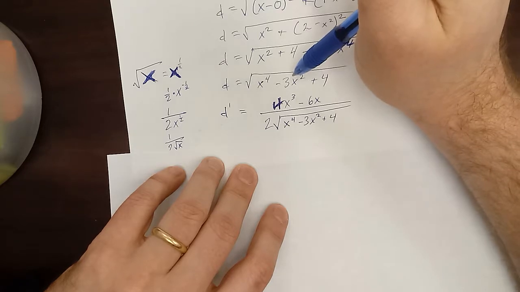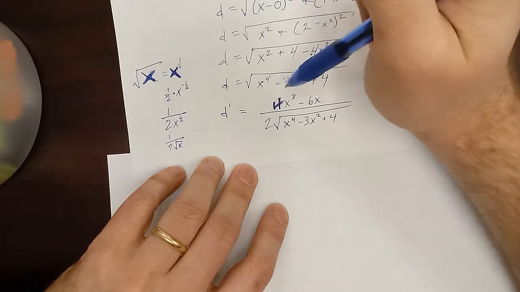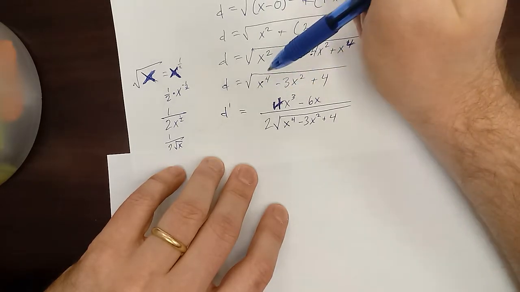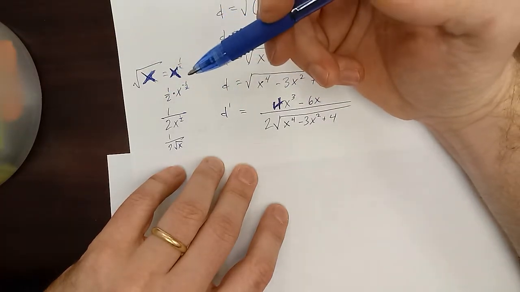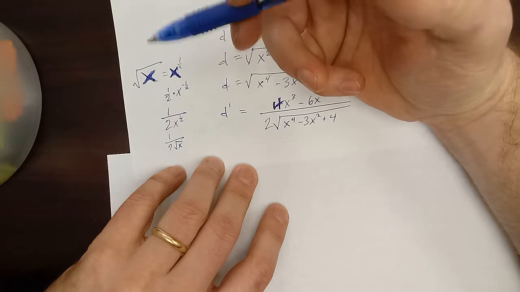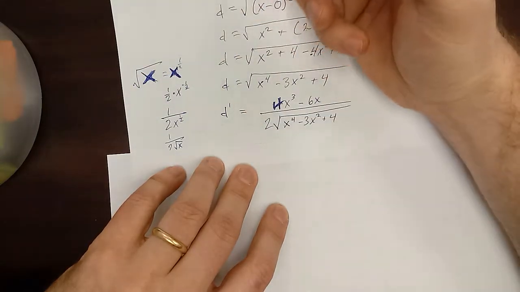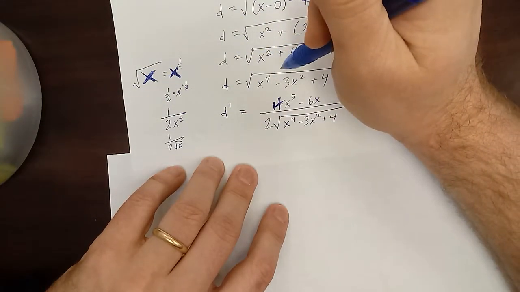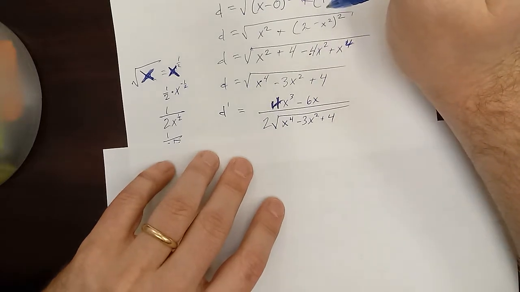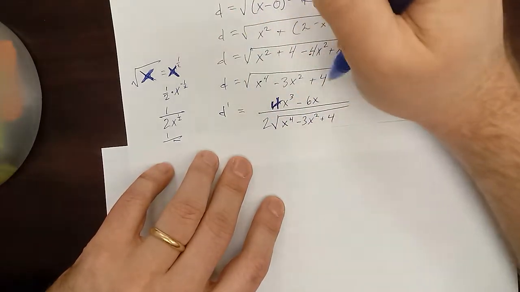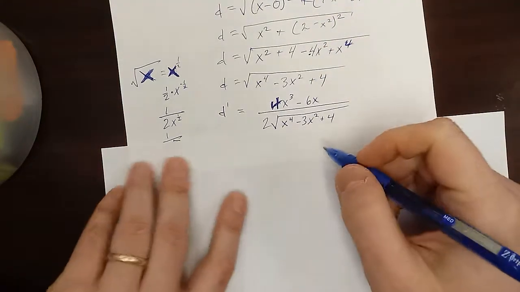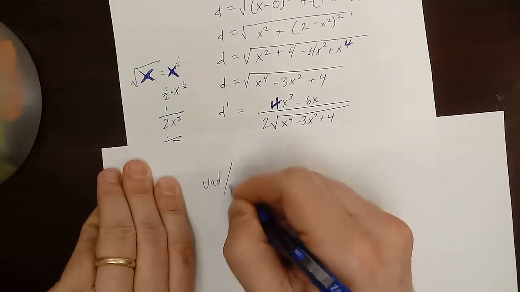Basically, am I going to go hunt for a problem and then look out for it later, or am I going to get a bunch of answers and then figure out if any of them are a problem? I think I'd rather do the second approach. So instead of making more work for myself, I'll solve this and then go back and see if anything's an issue. So we want to know if it's undefined or 0.